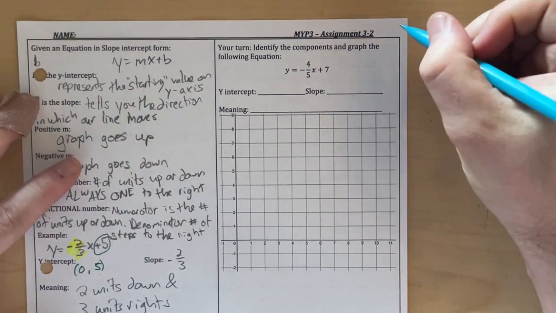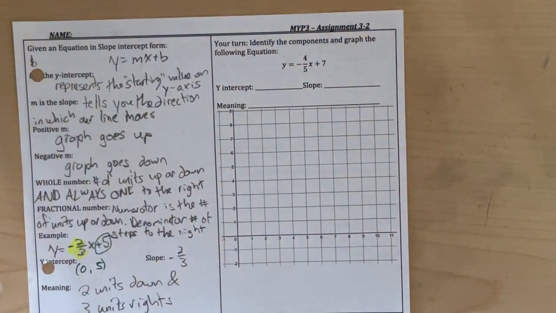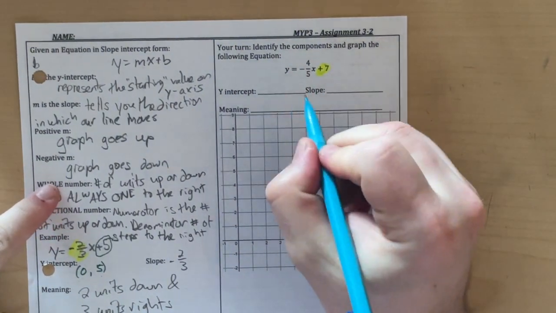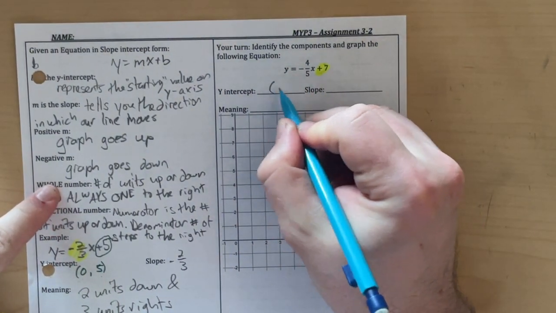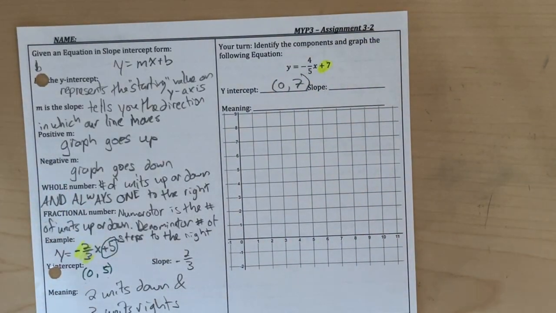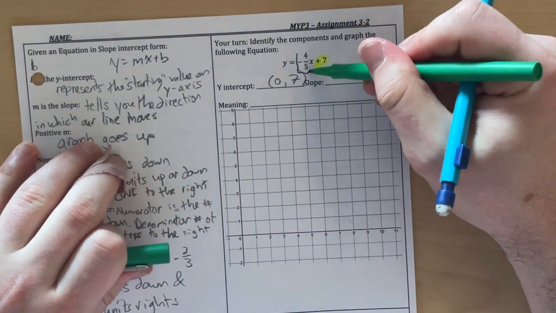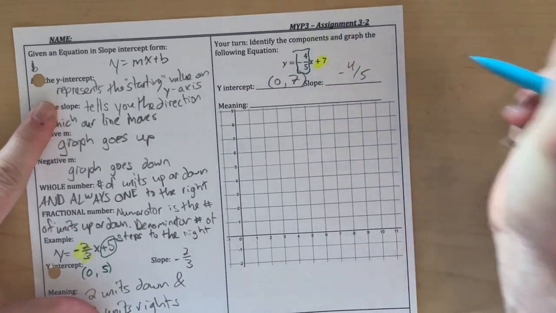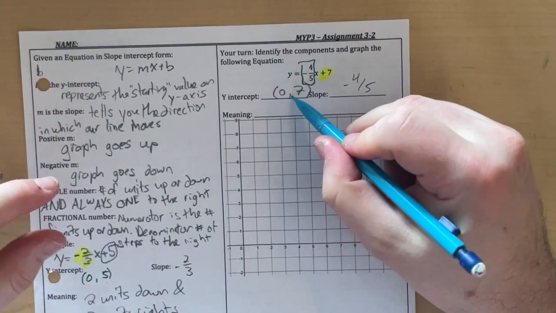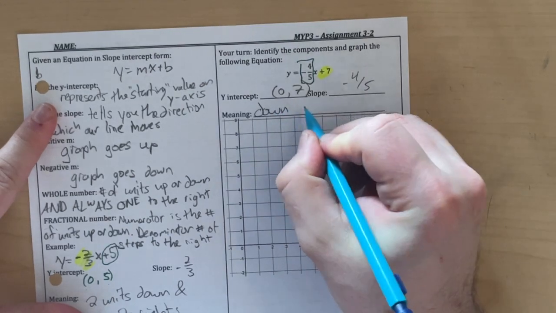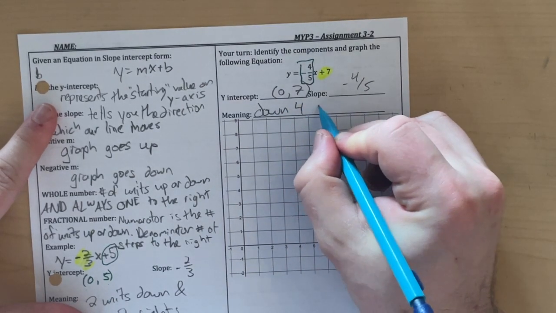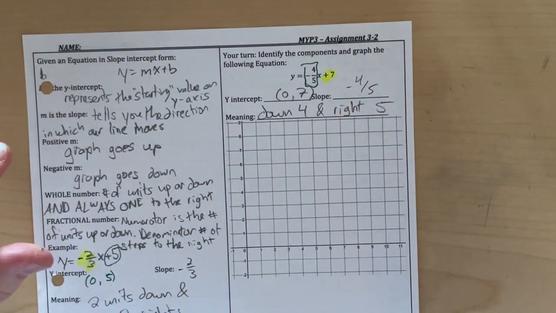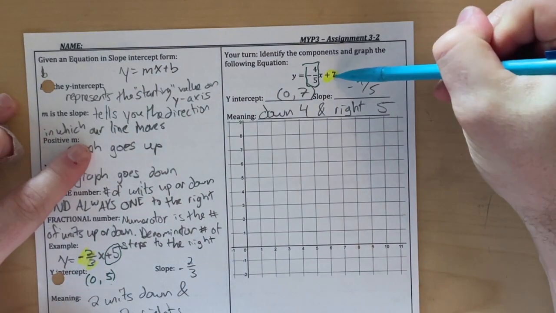So what do we know about this? Well, our y-intercept, meaning where it hits the y-axis, is going to be (0, 7). And our slope is going to be that value that's attached to our variable x, and so that's going to be negative 4 over 5. And so what does that tell us? Well, we start at that point (0, 7), we go down 4, and then we go right 5. And so what I'm going to do is plot that point (0, 7).